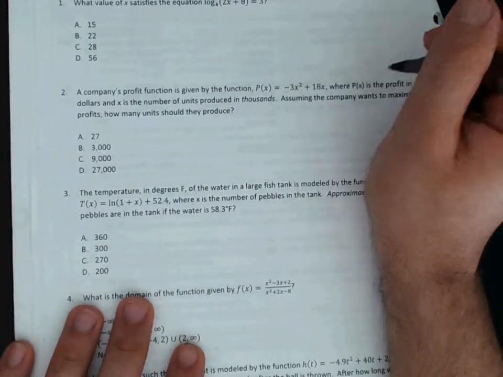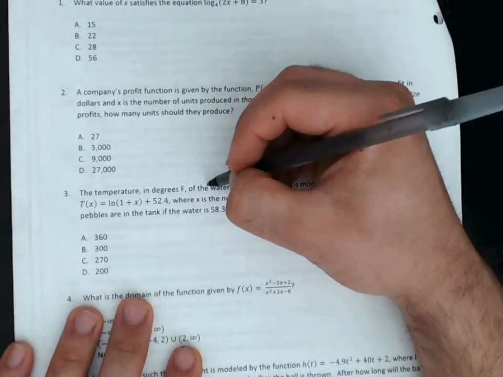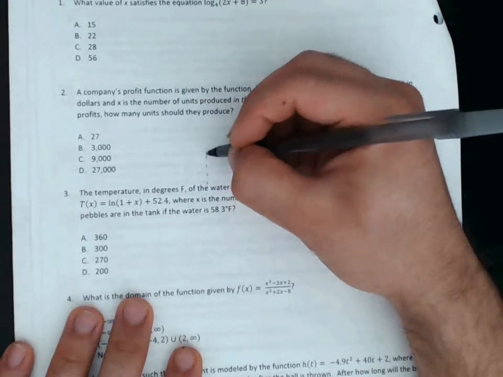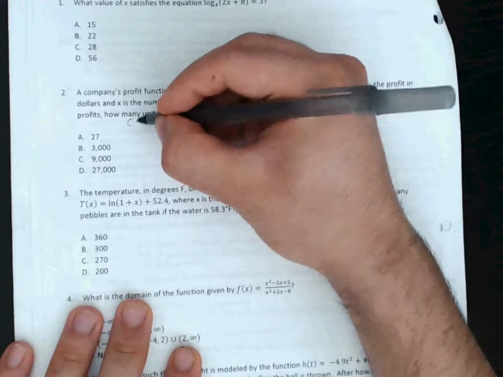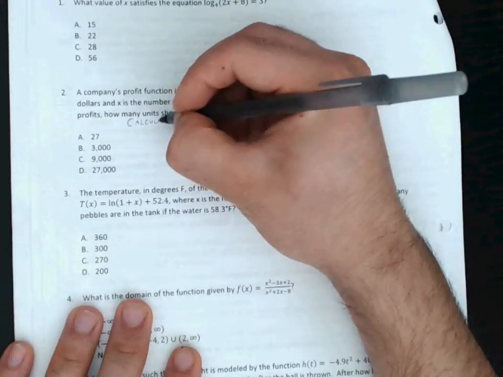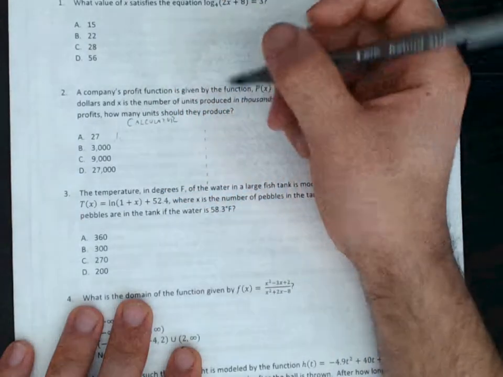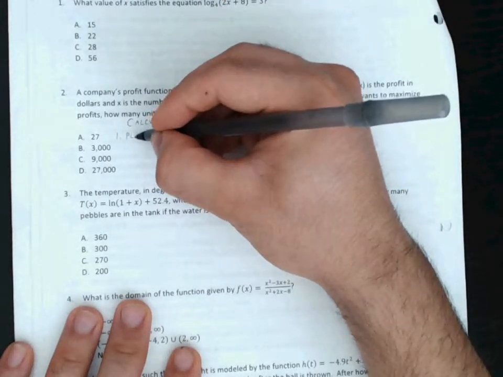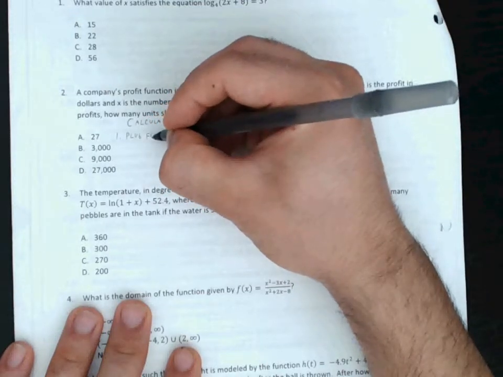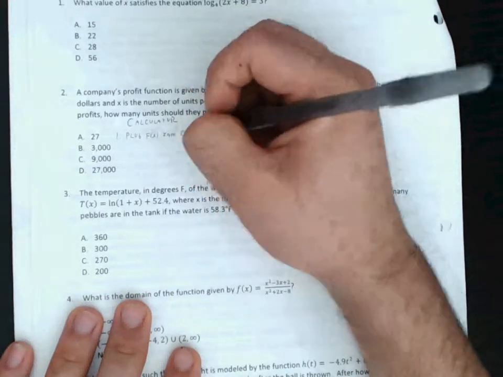There are two ways to do this, the calculator and non-calculator, so I'm going to show you both. Let's do the calculator first. Step 1 is you're going to plug the function into your calculator. So let's do that.